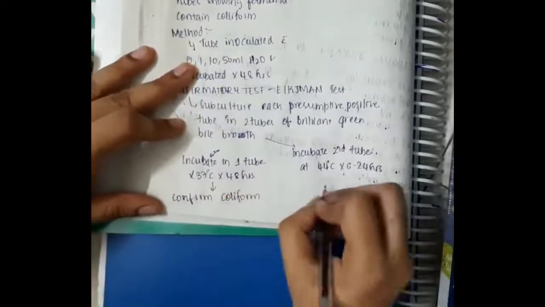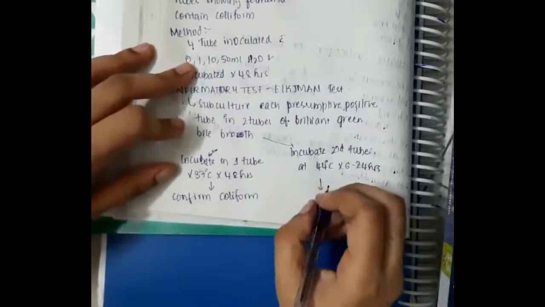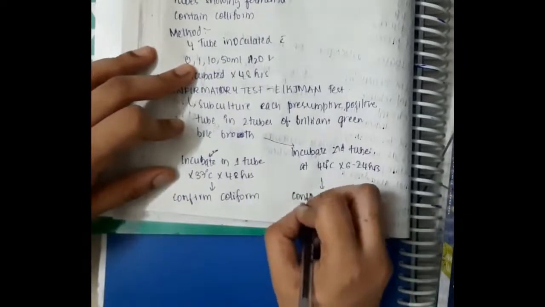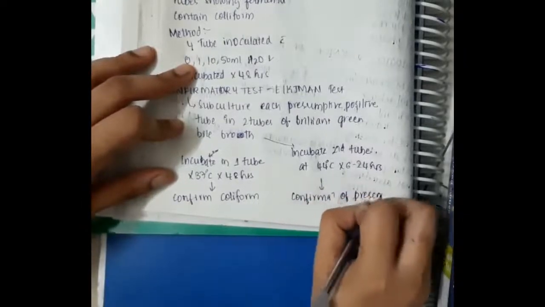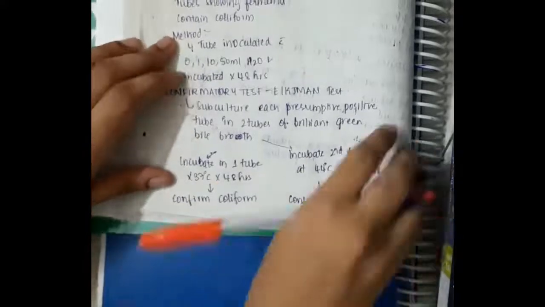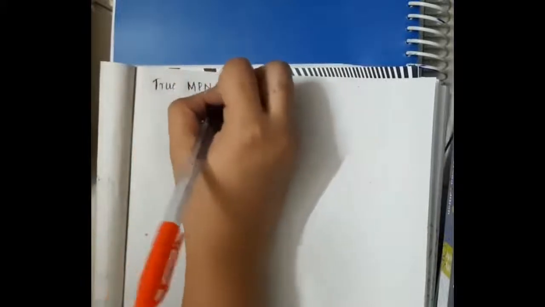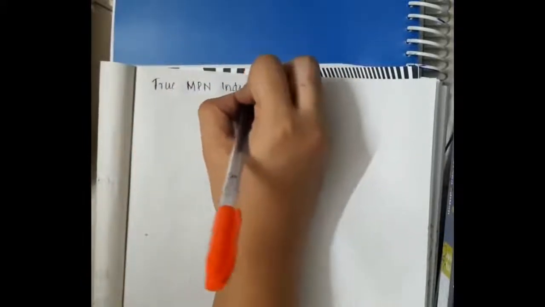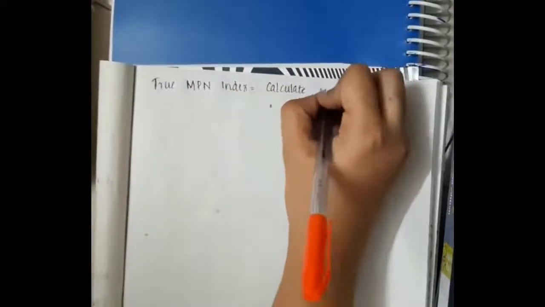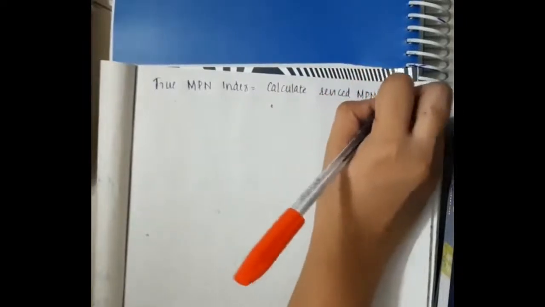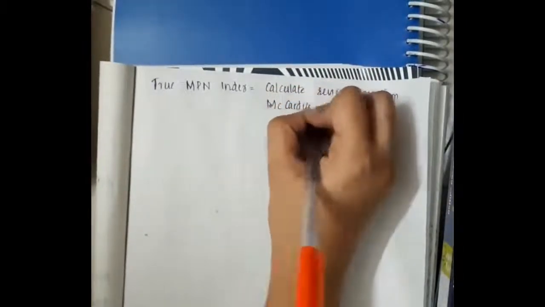The first tube will confirm the coliforms, whereas the second tube will confirm the presence of E. coli. The final result is the MPN index, calculated from McCrady's table.